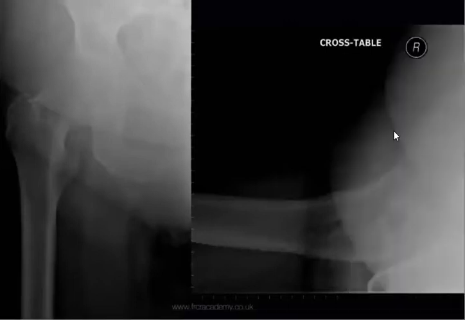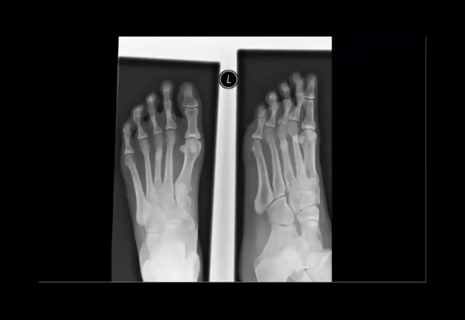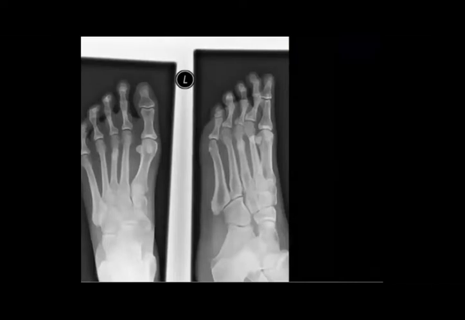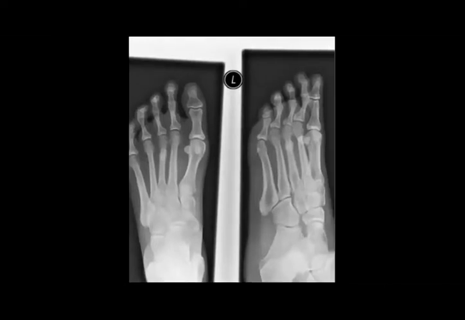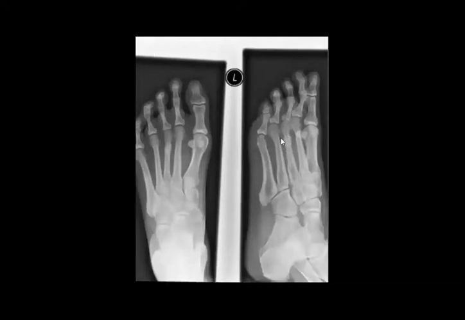This one, to detect the abnormality. Neck of femur fracture. Perfect. This is the fracture here, and you can see the fracture. Yes, perfect. So neck of femur fracture. Stress fracture of the third metatarsal. Yeah, thank you, Marwa. Perfect. Stress fracture of the third metatarsal.